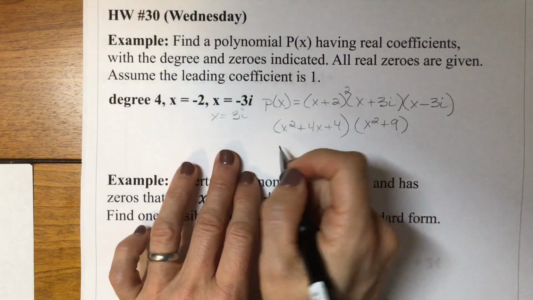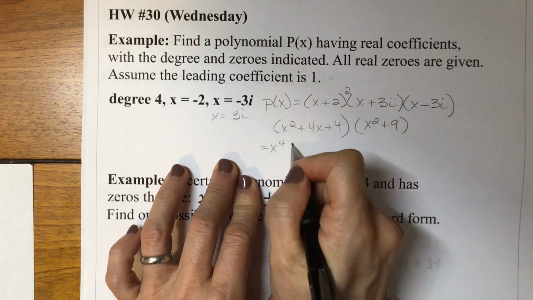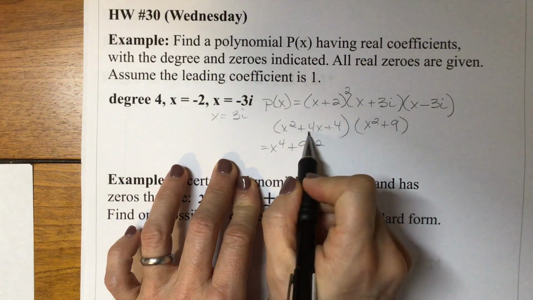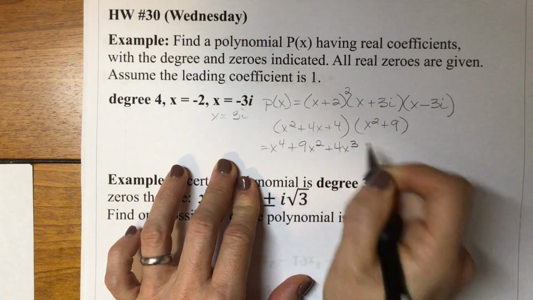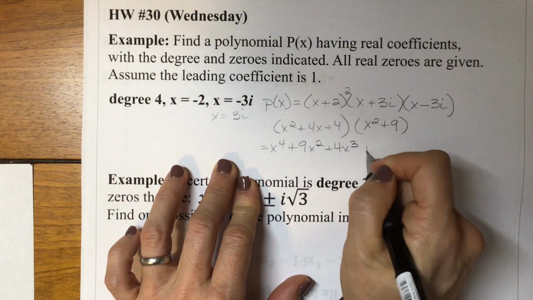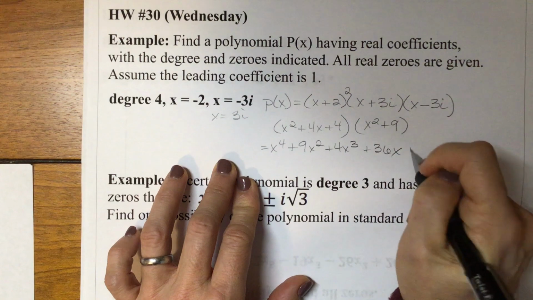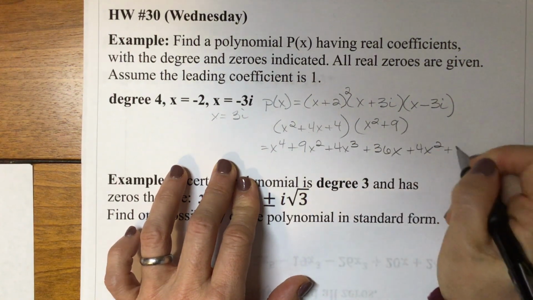X squared times x, that gives me x to the 4th. X squared times 9 is 9x squared. 4x times x squared is 4x cubed. 4x times 9 is 36x. 4 times x squared is 4x squared. 4 times 9 is 36.